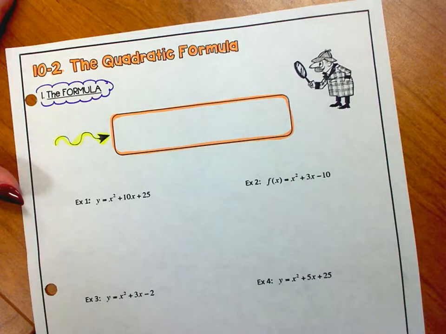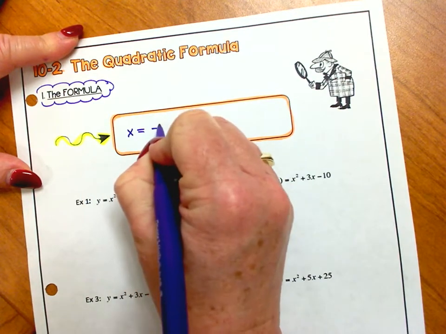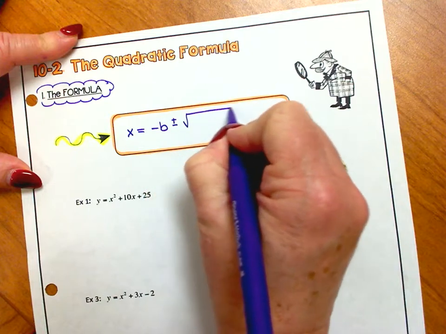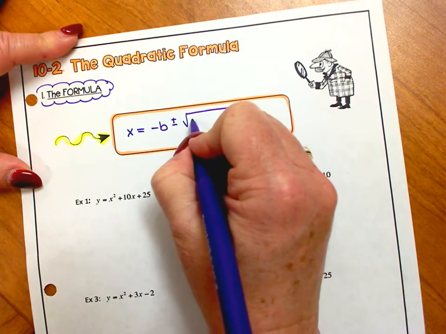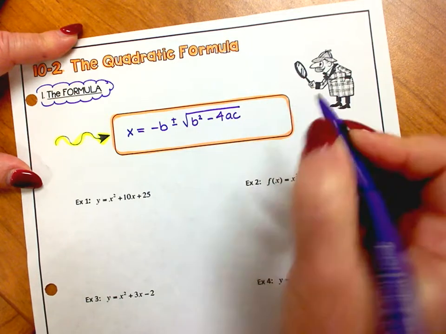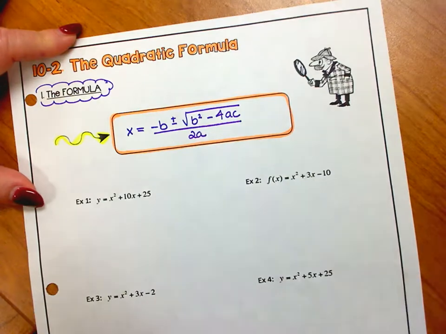We're going to work on the quadratic formula today, and this should be review. So we're going to start with the formula itself, which is x equals negative b plus and minus square root of b squared minus 4ac, and all of this is over 2a.